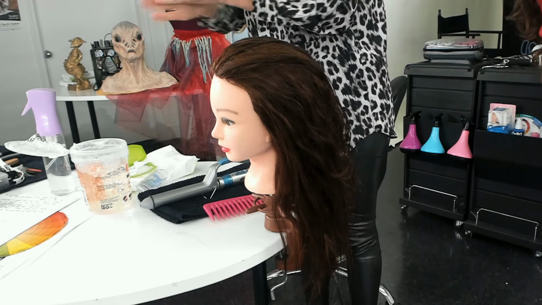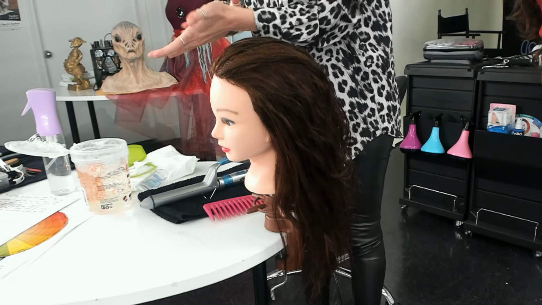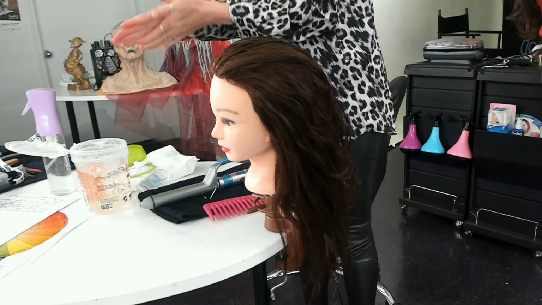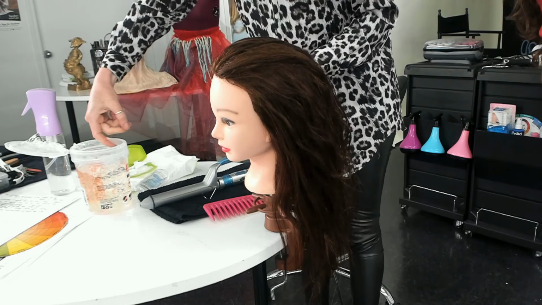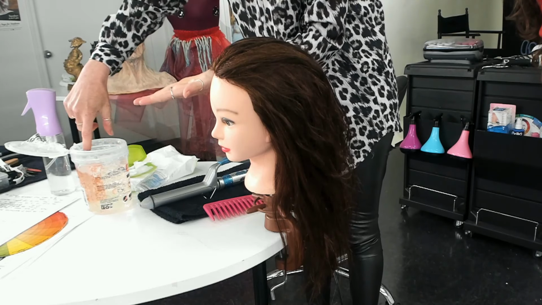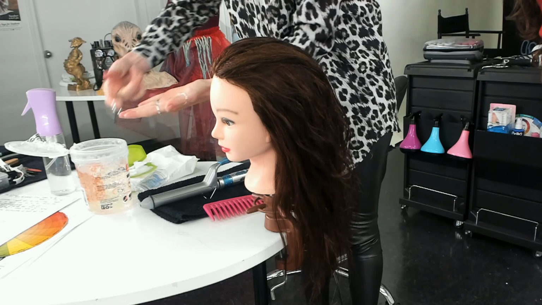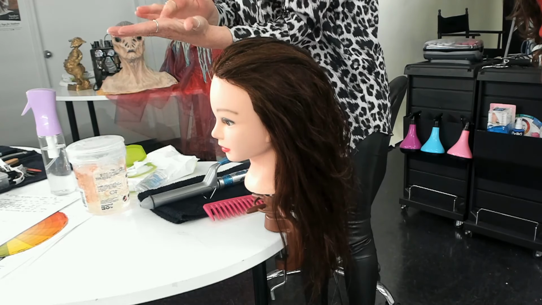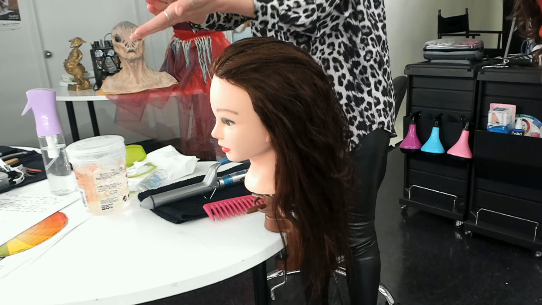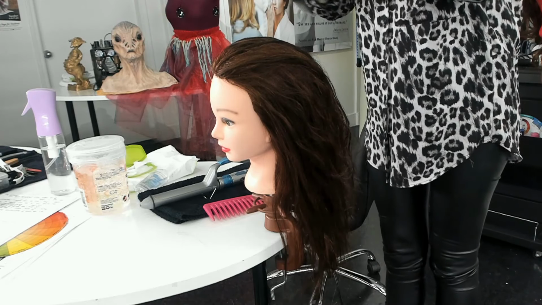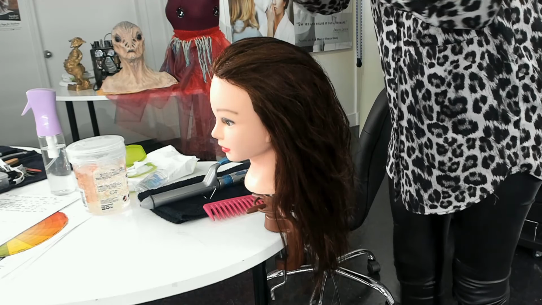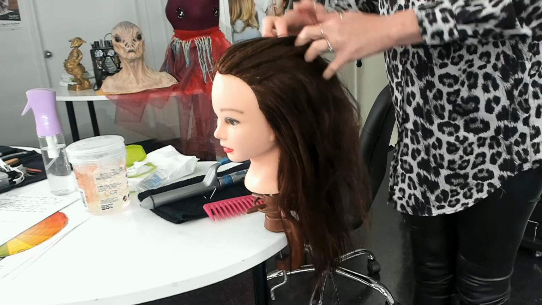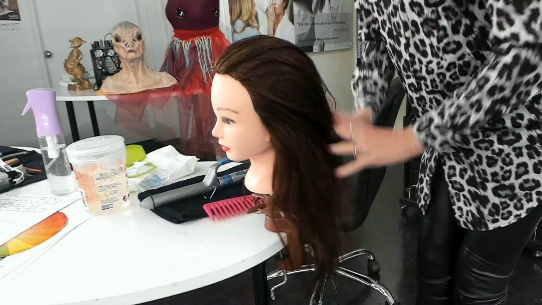And then I'm just going to dip in here. I usually have a little scooper, but bring that out. So grab some gel, about the size of a good toonie, rub it around. That's why you need your baby wipes, and then you're just going to pull it through.